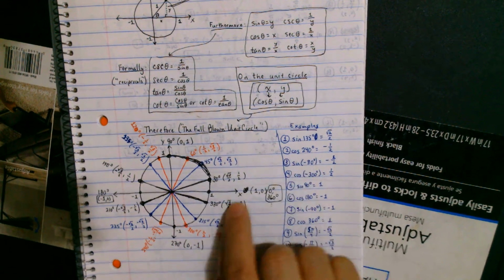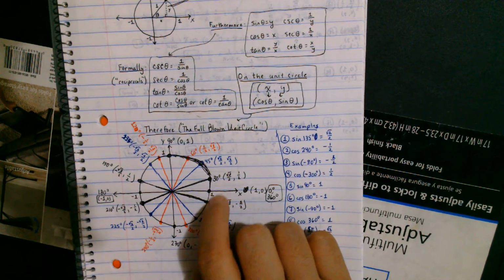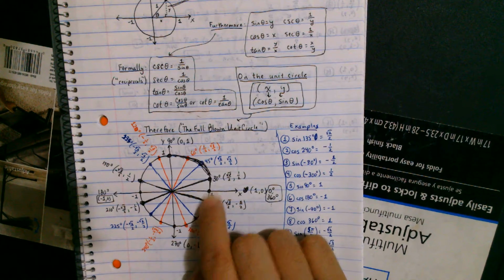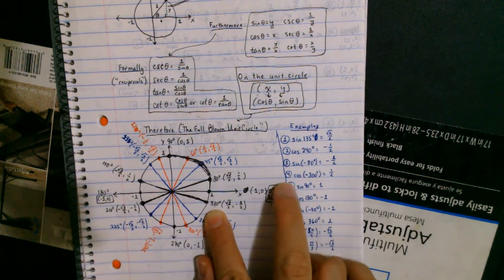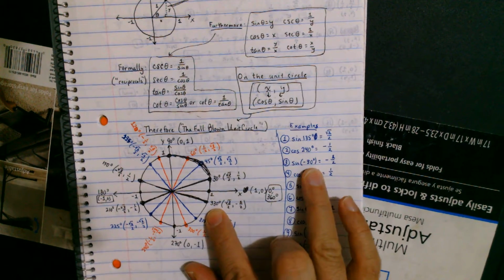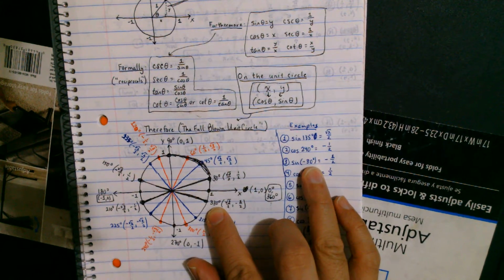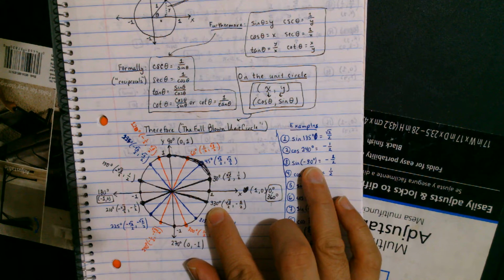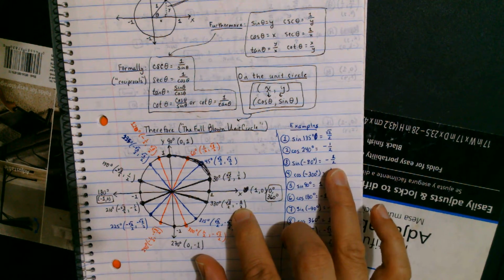Negative 300. I'm sorry, negative 30. Negative 30 kind of is over here. Negative 30 is coterminal with 330. So negative 30 has the same answer as 330. So it actually turns out that any angle has the same 6 trig functions as its coterminal angles as well. So negative 1/2 is the sine, the second number.